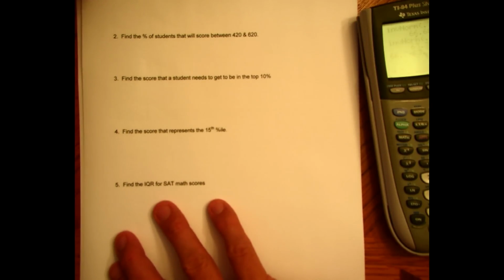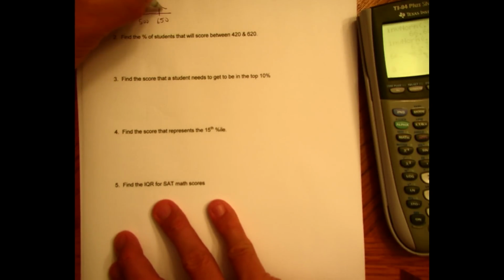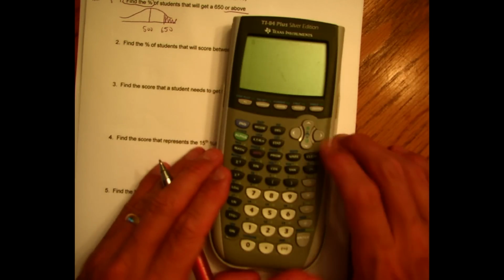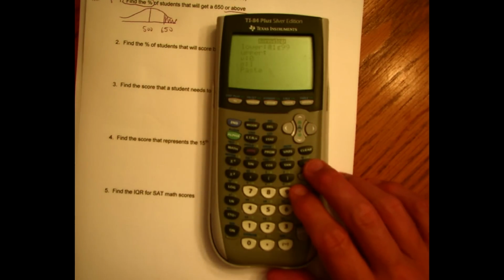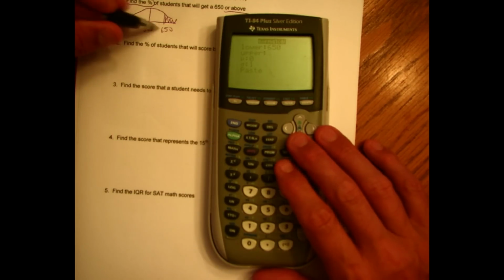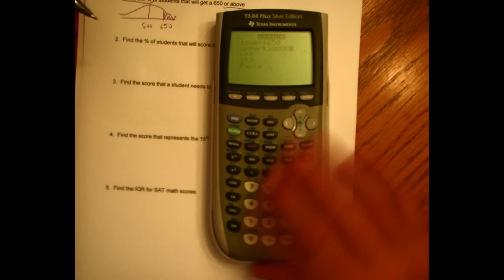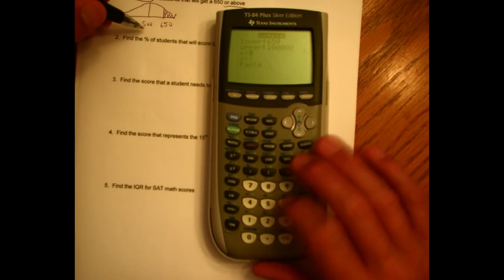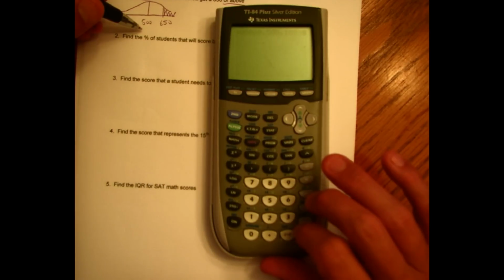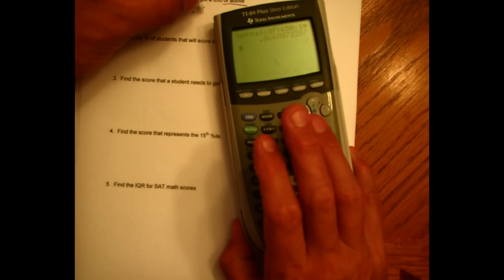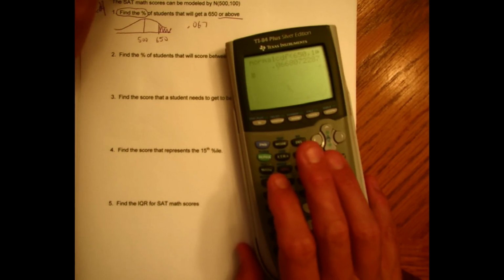So here's SAT math again. Find the percent. When we find the percent, what are we doing? Norm CDF. Okay. So there's 500. Where's 650? It's there, or above. Shade to the right. Norm CDF. What's the lower? It's 650. The upper is 1,000. I might go 10,000 this time, because I'm estimating infinity. I can even put 100,000. It doesn't matter. My mean is 500. My standard deviation is 100. So about 6.7% of all people who take the math SAT will get 650 or above.